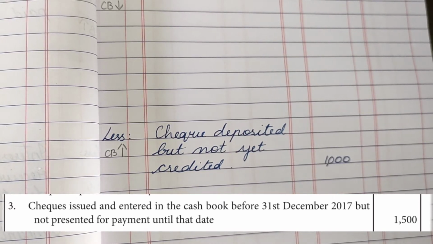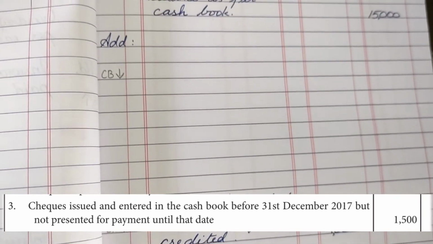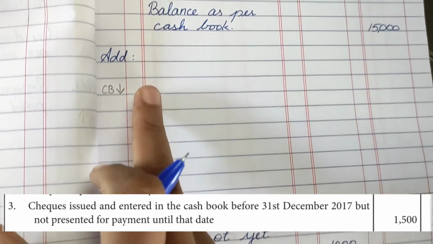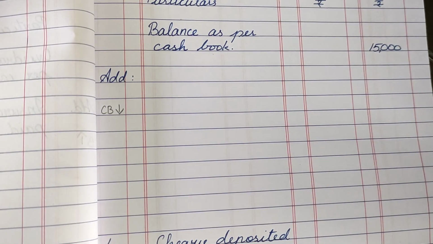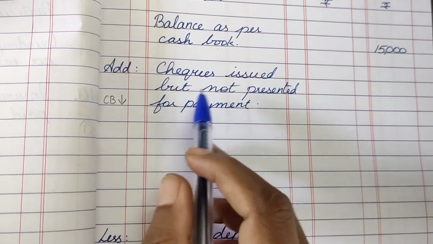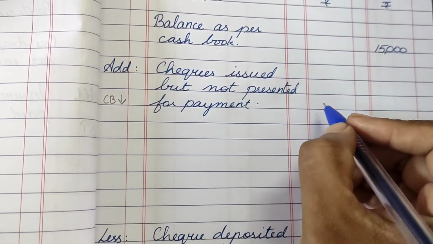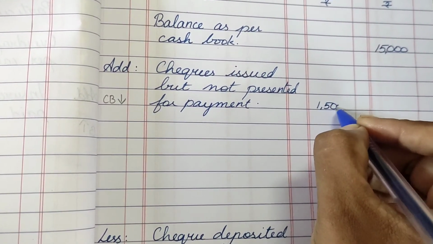Therefore cash book is going to be less. So whenever cash book is less, we are going to put it in the add column when we do it under balance as per cash book. So this transaction goes into the add column. So now we've got cheque issued but not presented for payment, rupees 1,500 in the inner column.